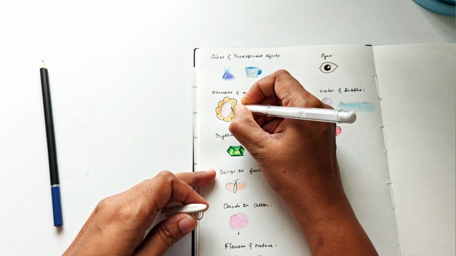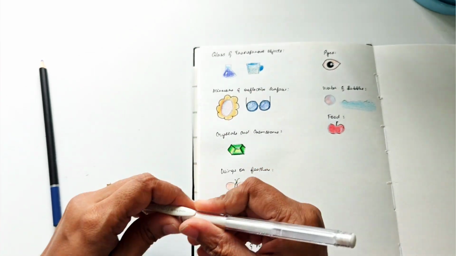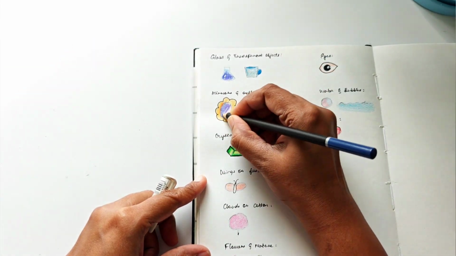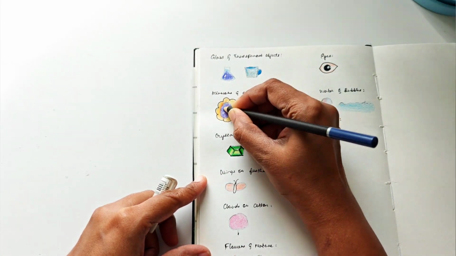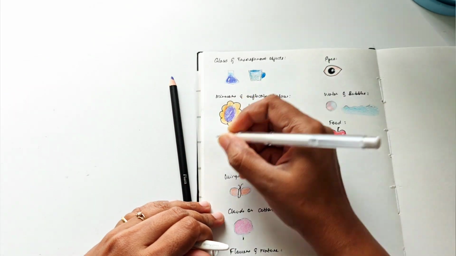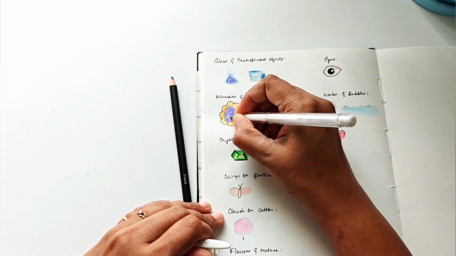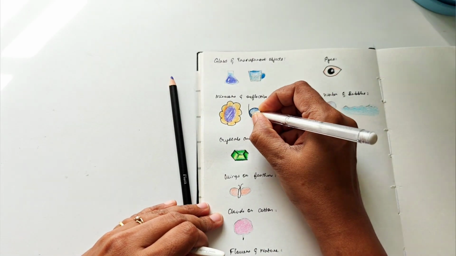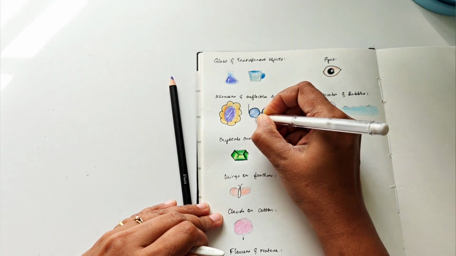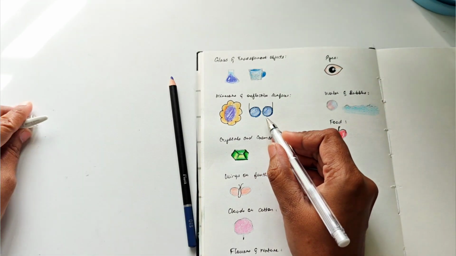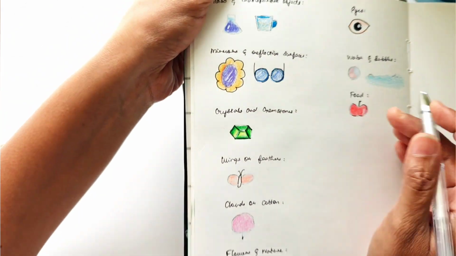So I have covered this line with white jelly roll. Even if the mirror is so dark, you can create some streaks like this and make it look like a reflective surface. Also here in these glasses you can use some white highlights. I hope you can see.